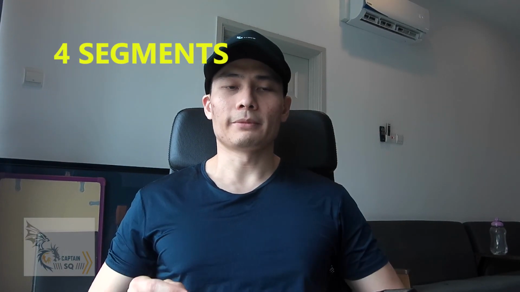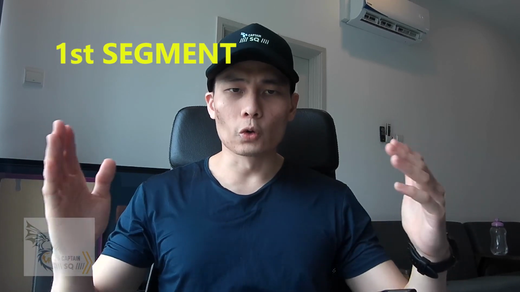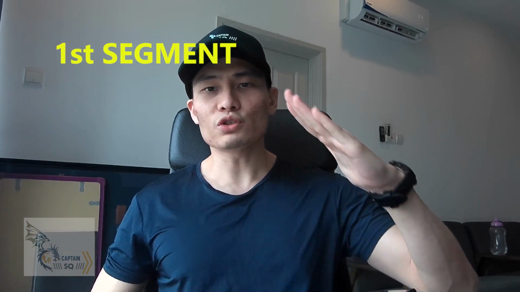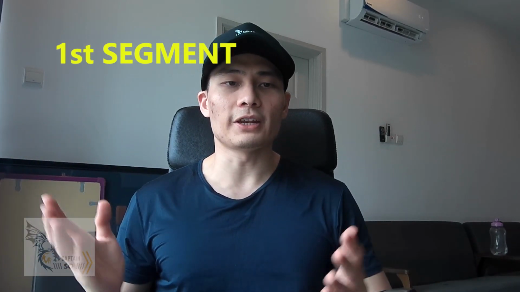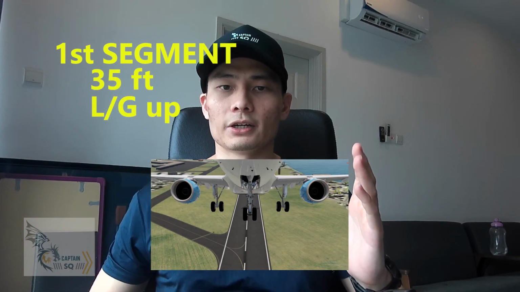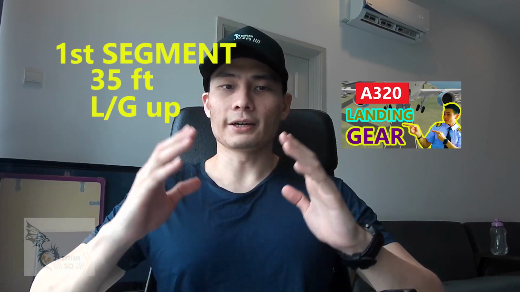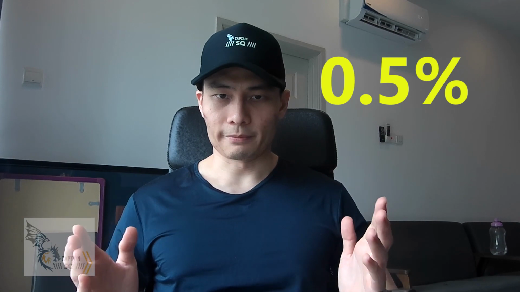Before we get into that, let us dive into the 4 segments of the initial takeoff. So, the first segment starts when you take off, from 35 feet up to raising the landing gear. Do check out my video on landing gear, by the way. What speed are you flying? It will be your liftoff speed, VLOF, up to V2 speed. Your minimum climb gradient is 0%. For 4 engines, it is 0.5%. Thrust is at TOGA or flex, and your flaps and slats will be in takeoff configuration.